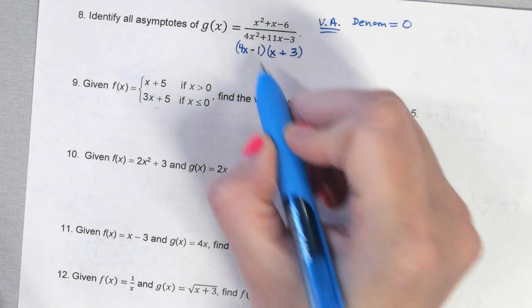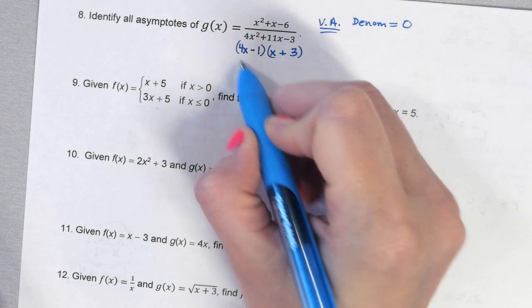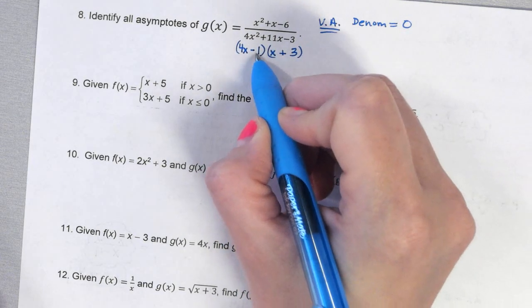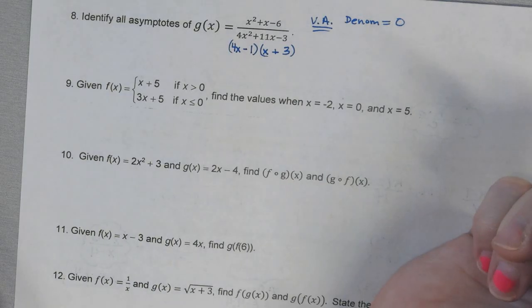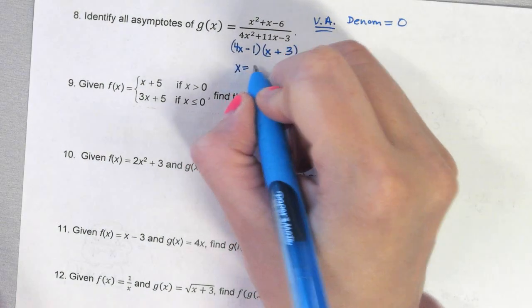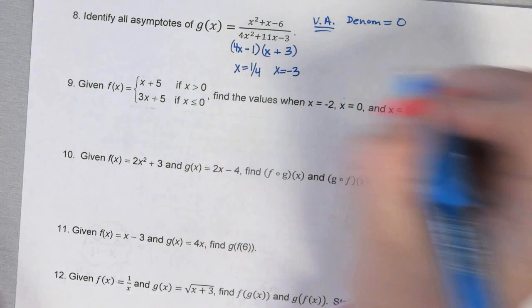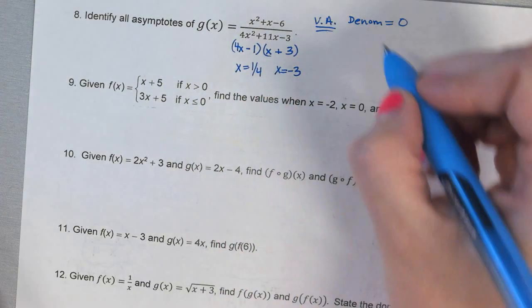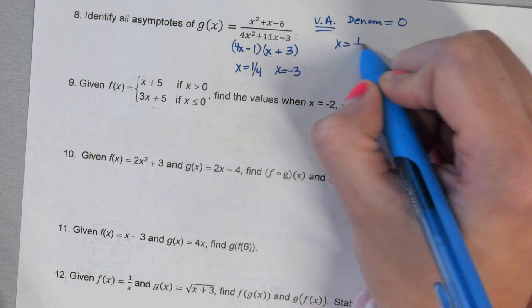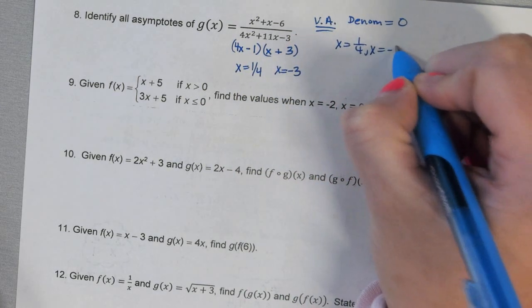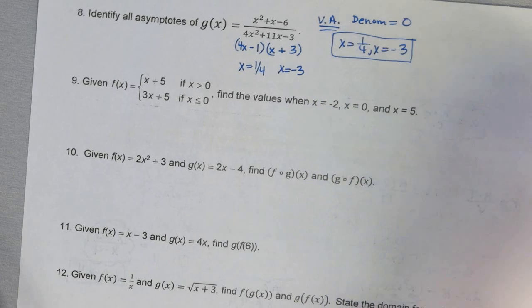So 4x times x is 4x squared, negative 1 plus 12 is 11x, negative 1 times 3 is negative 3, and then when I solve for each of these, I have 1/4 and negative 3. Okay, so x equals 1/4, x equals negative 3. Those are your vertical asymptotes.